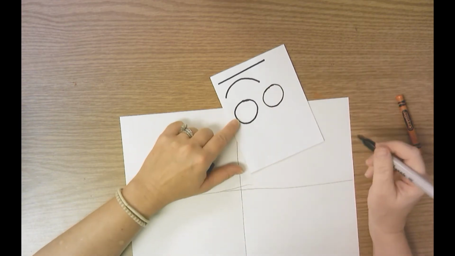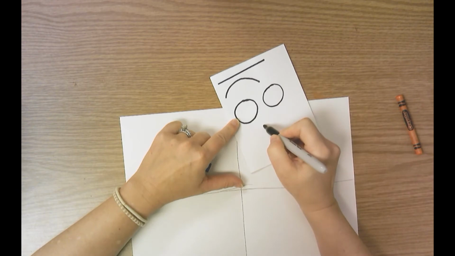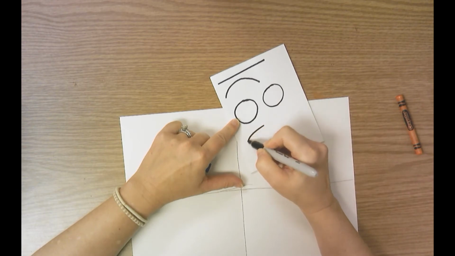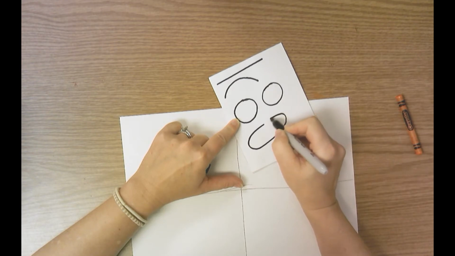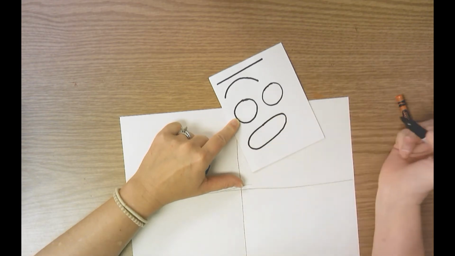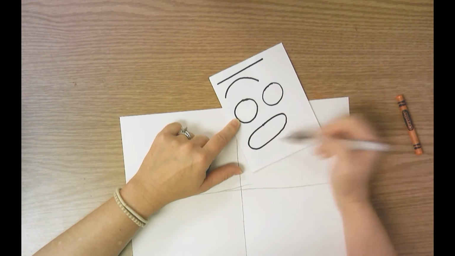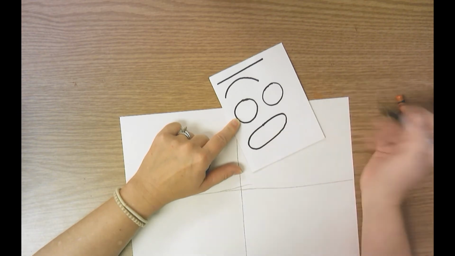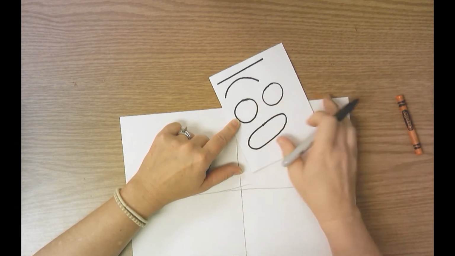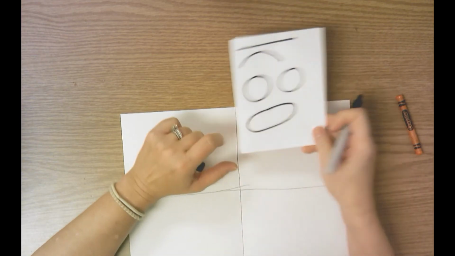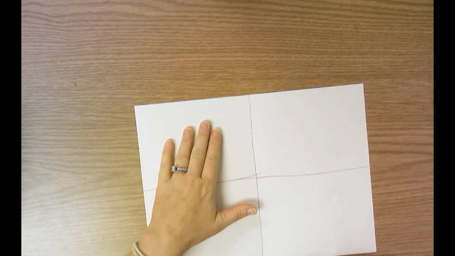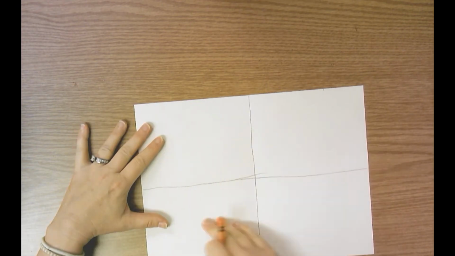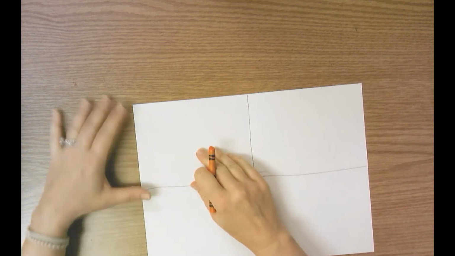Now, if you curve your line and make it a little bit longer and bring the two ends to meet at the end, it's a squished circle, which is also called an oval. And so we're going to practice this shape on our paper. So you're going to take your crayon, and in one of the boxes you're going to draw some circles and some ovals. You're not going to draw on the other boxes, just in one box.